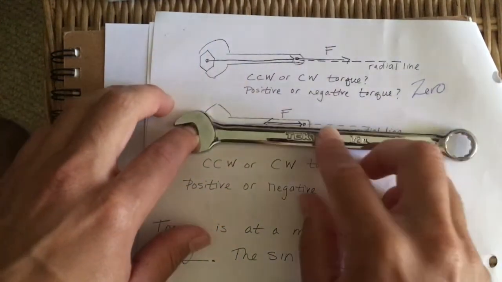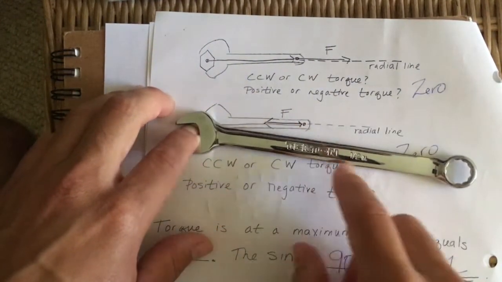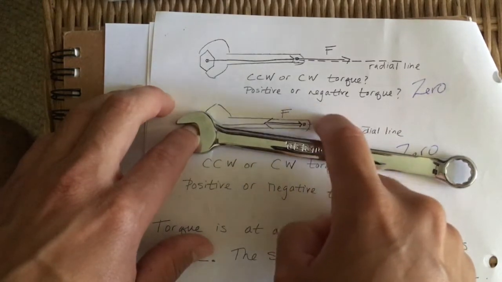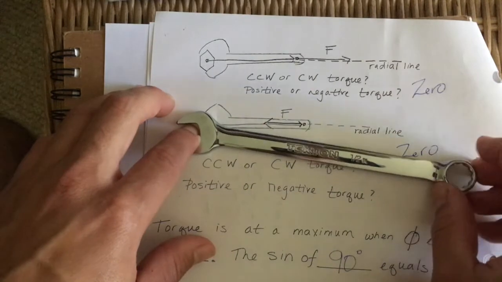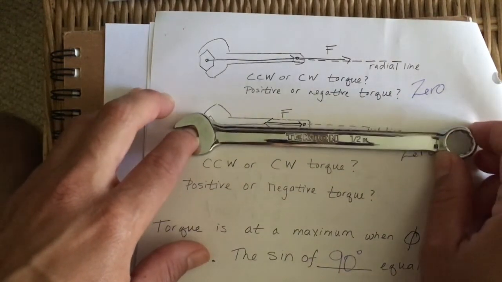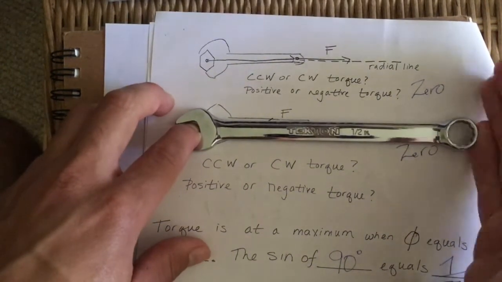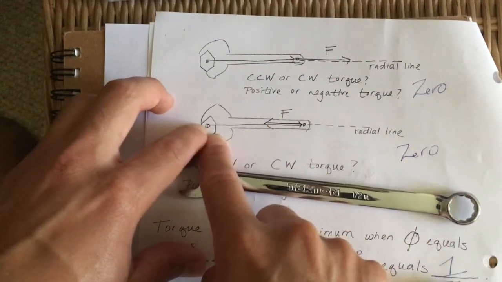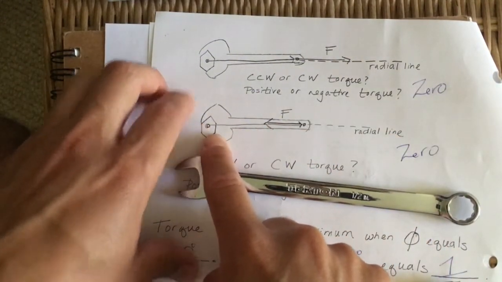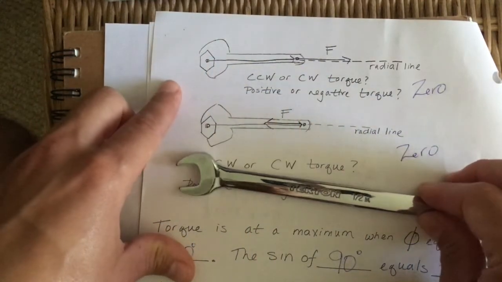Same is true if F is over here. Then this angle, you can think of it as being 180 if you like. And sine of 180 is 0 as well. But what we're seeing is that when the force is directed through the pivot, we produce 0 torque. The force is directed through the pivot.